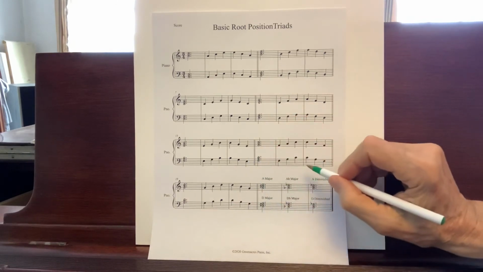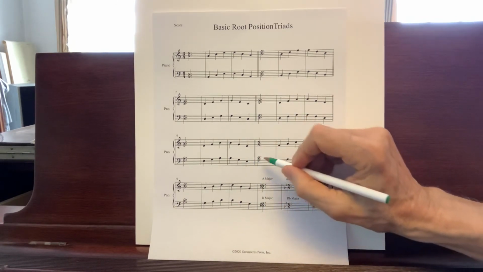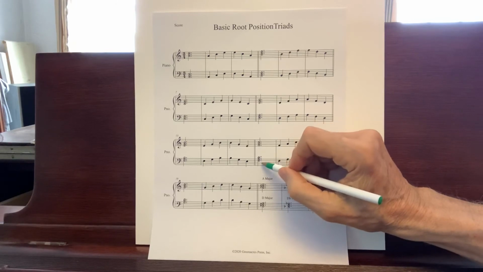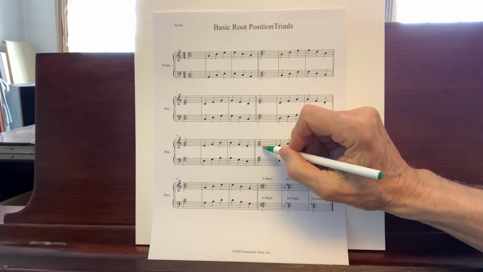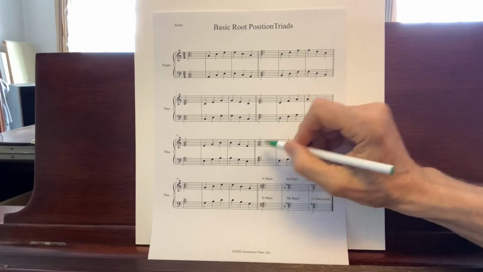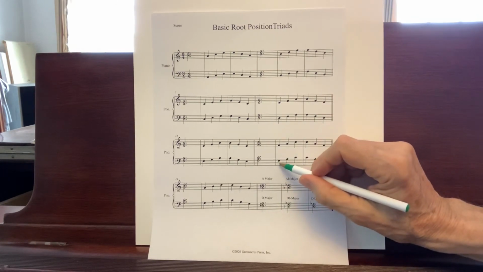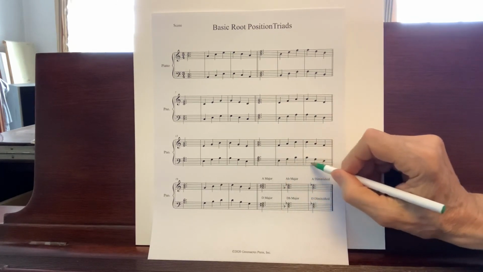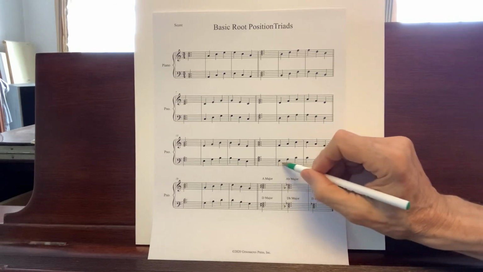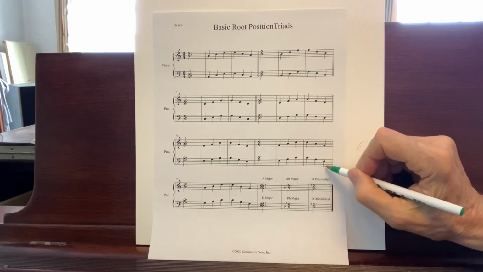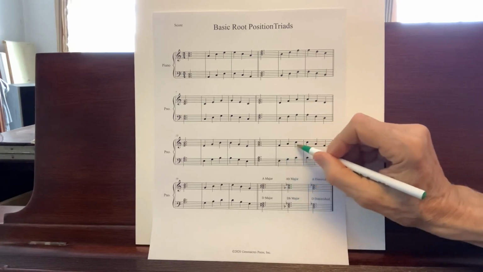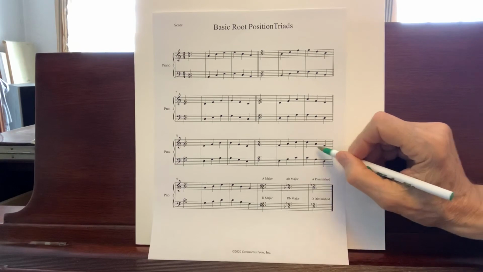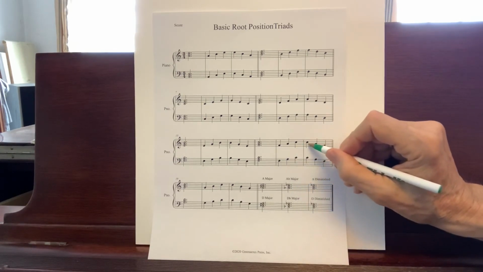And let's look at F, the F root position triad. FAC, CAF, FAC, CAF. Treble, FAC, CAF. Bass clef, melodic, FAC, CAF. And say this right along with me. Treble clef, FAC, CAF.